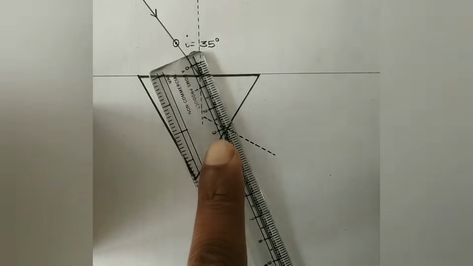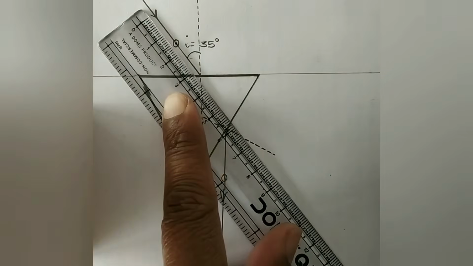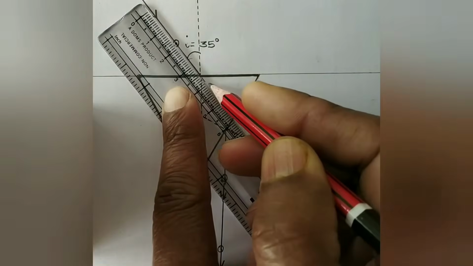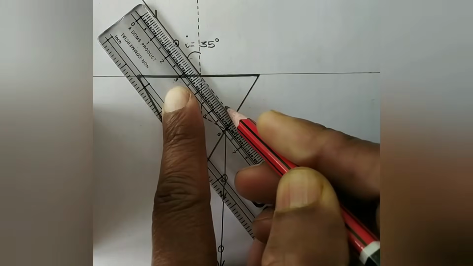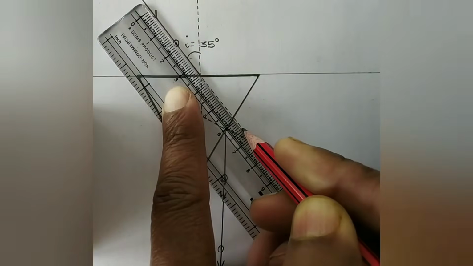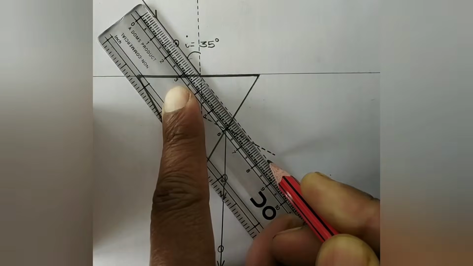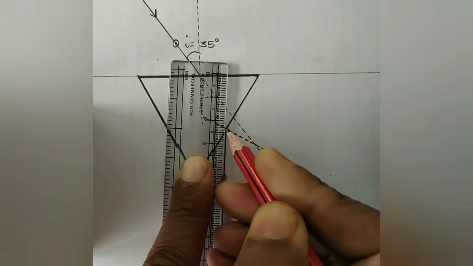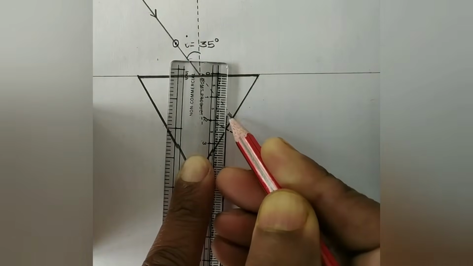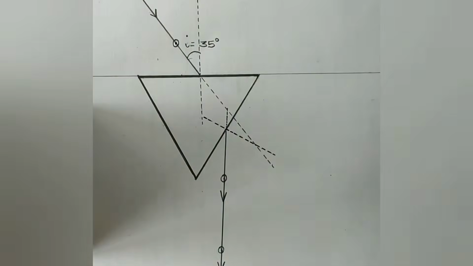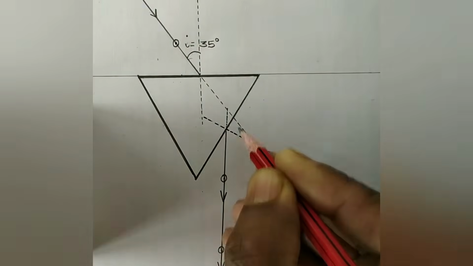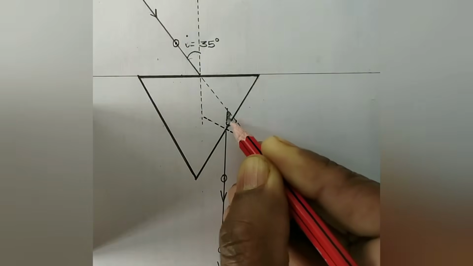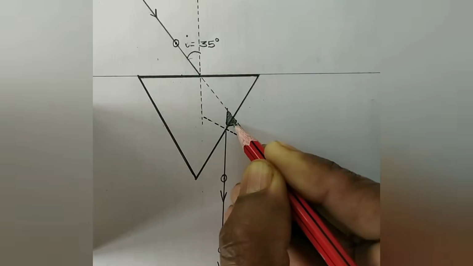Now let us produce the incident ray. Now students, in the absence of the prism, the incident ray would have travelled along this straight line as per the rectilinear propagation of the light. Also, let's produce the emergent ray in the backward direction. The angle which the incident ray when produced makes with the emergent ray, that is the angle of deviation. So this is the angle of deviation which I am representing by del.